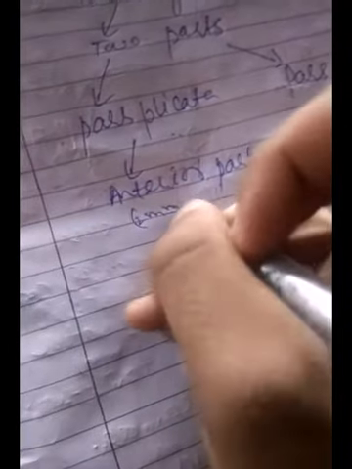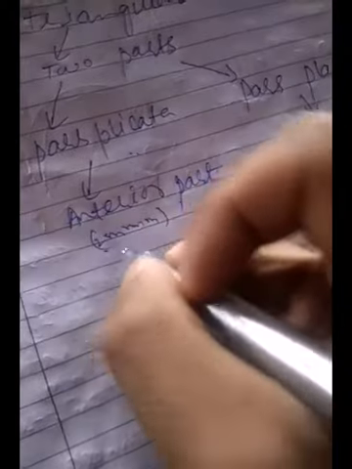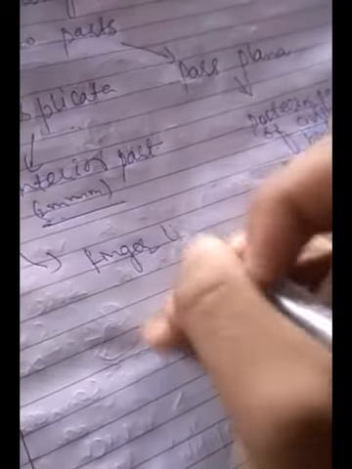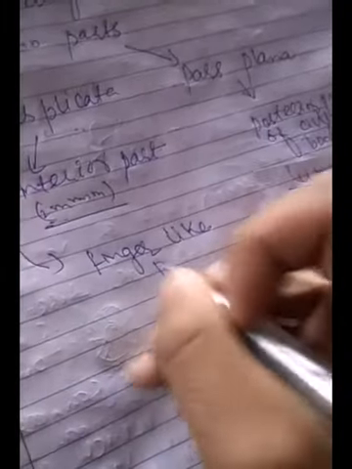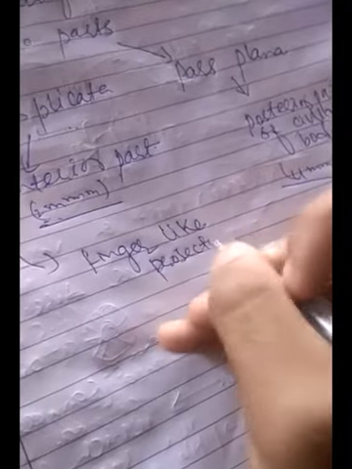The length of the pars plicata is about 2 mm. The length of the pars plana is about 4 mm. The pars plicata has finger-like projections called ciliary processes.